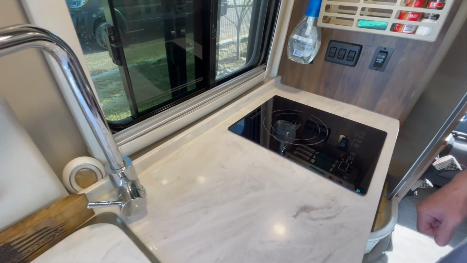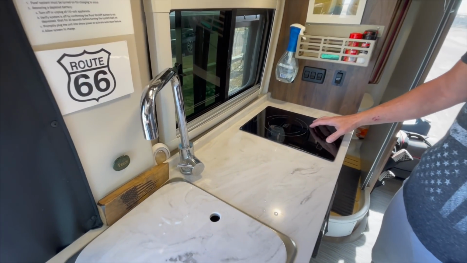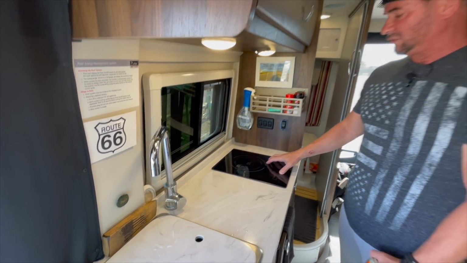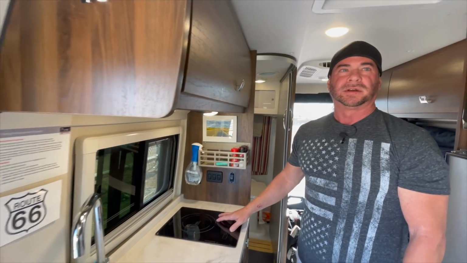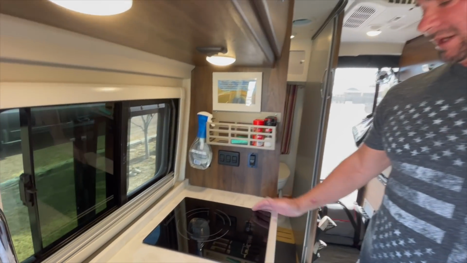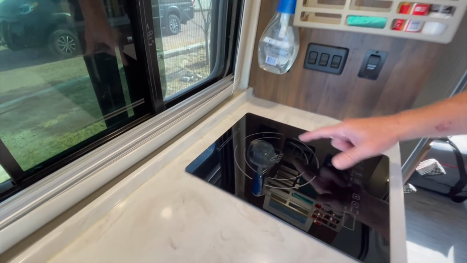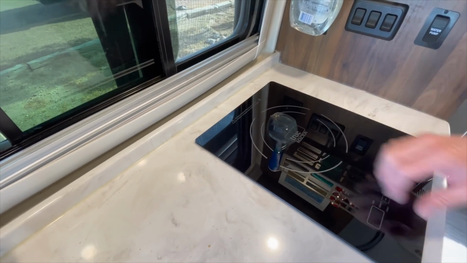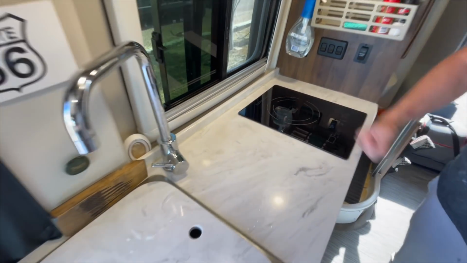It's pretty easy. The bad thing about the induction is you have to purchase induction cookware. It has to be magnetic. The good thing about it is if there's no magnetic connection here, if you touch it, you're not going to get burned. Not going to get burned.